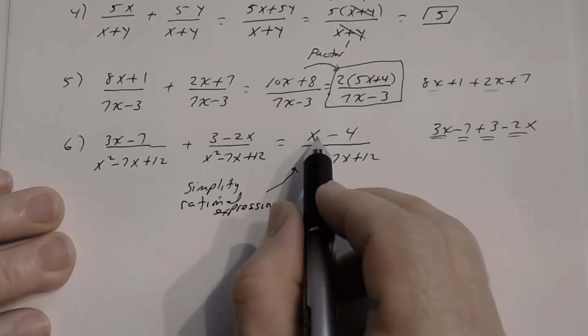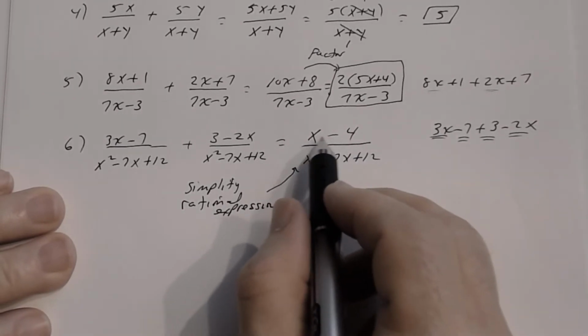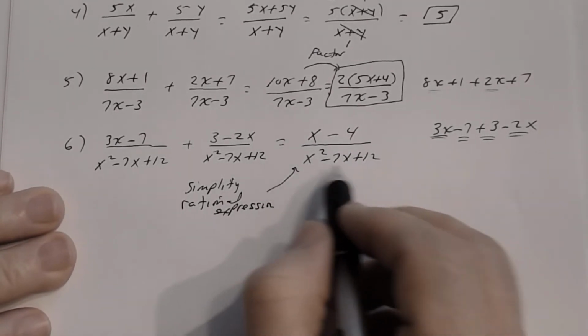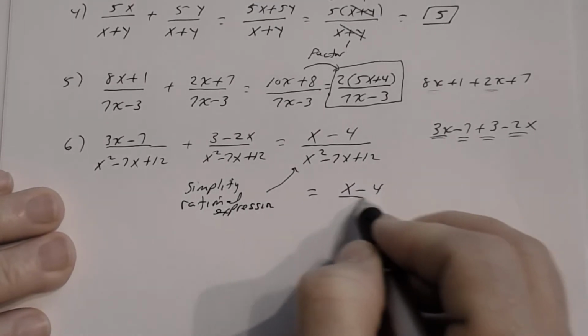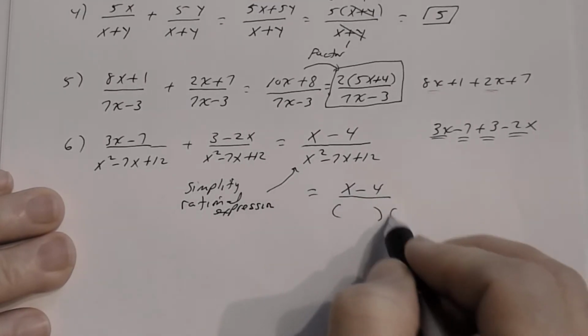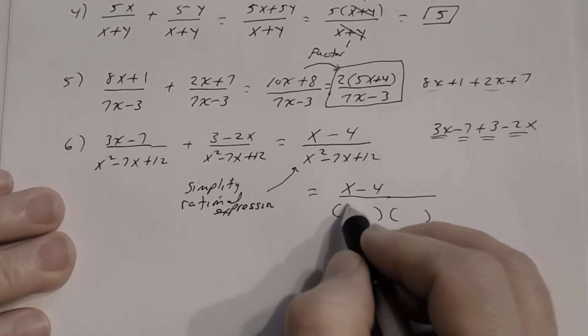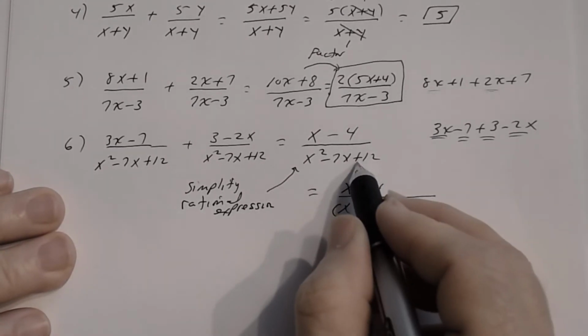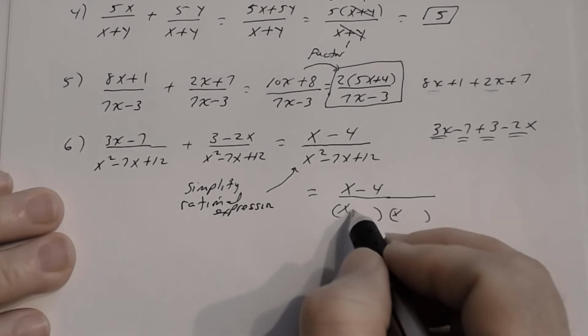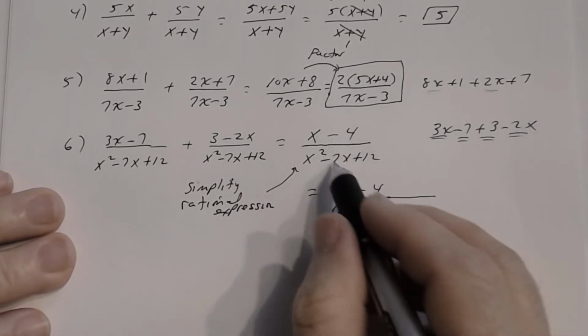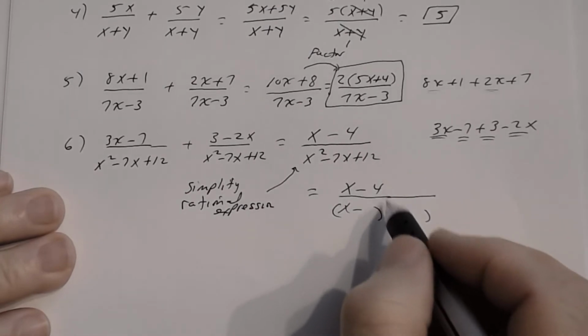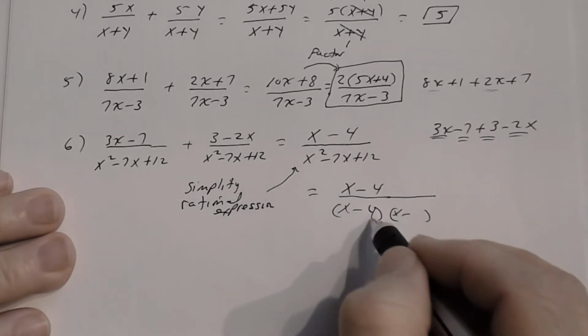I cannot factor the numerator because that's linear and the GCF is 1. But look at the denominator. I can factor the denominator. When I factor it, the last sign's positive, so that's an easy one. They're both negatives. And then I need factors of 12 that will give me a negative 7x. That looks like 4 and 3.